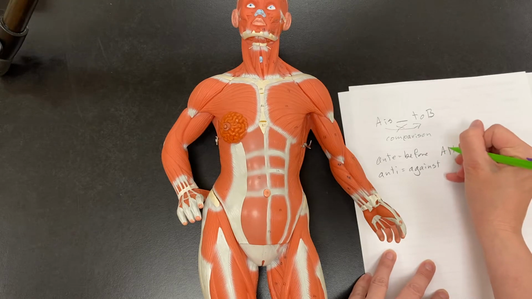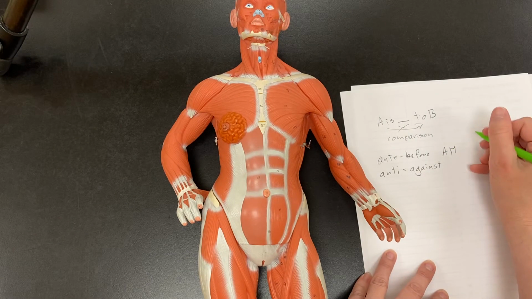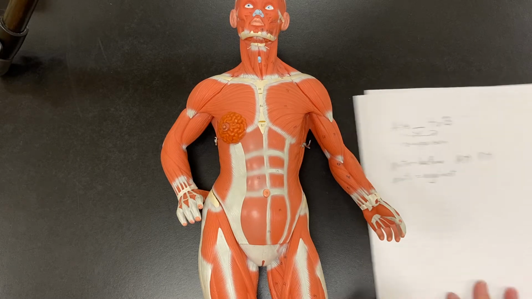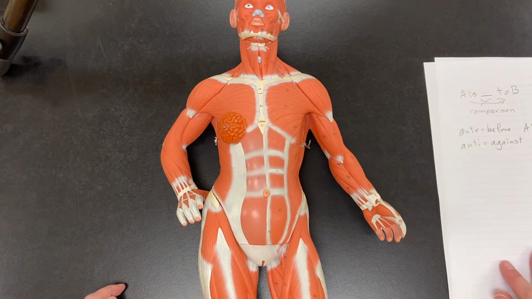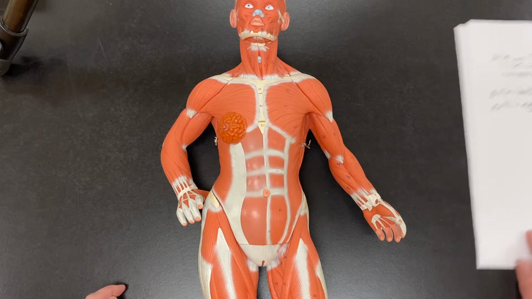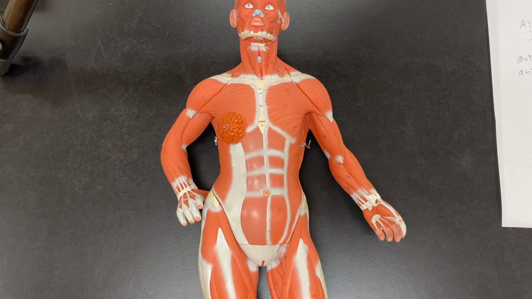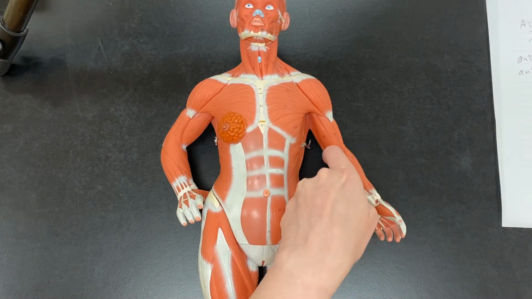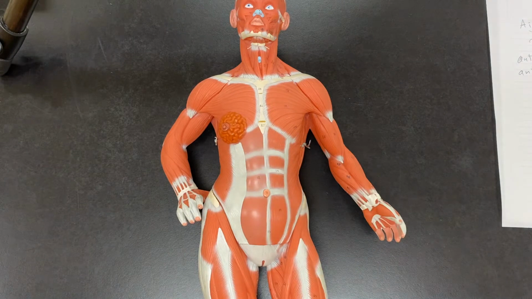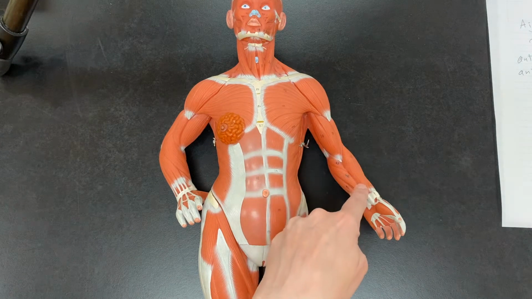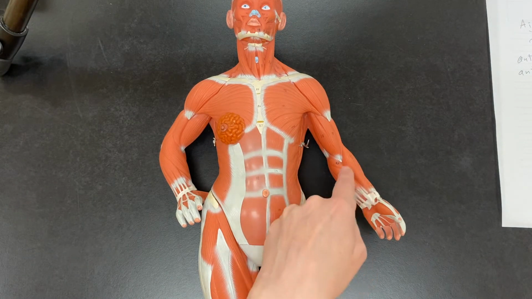Like A.M., antemeridium, before the meridian, the noon, or P.M., post-meridian. So A-N-T-E is before, and A-N-T-I is against, and if you put the wrong letter there, it means something entirely different. So the antecubital region is the inside of the elbow, what tattoo artists call the ditch. And then the forearm, fore as in before, so the forearm is ante with an E, brachial region.